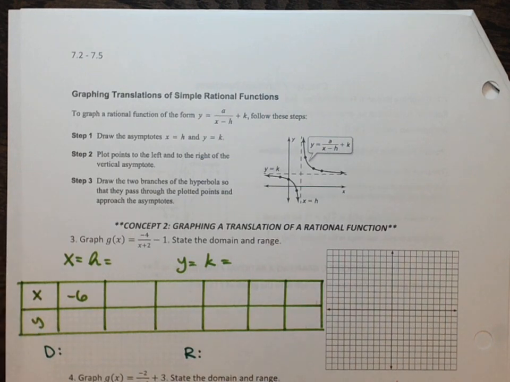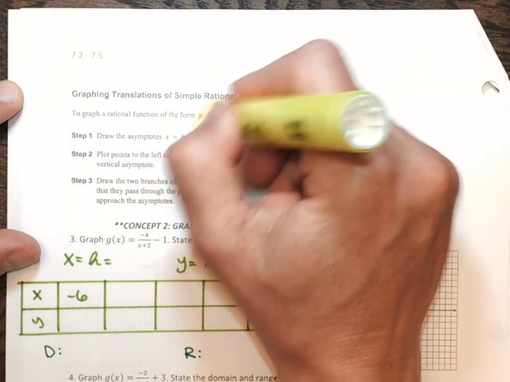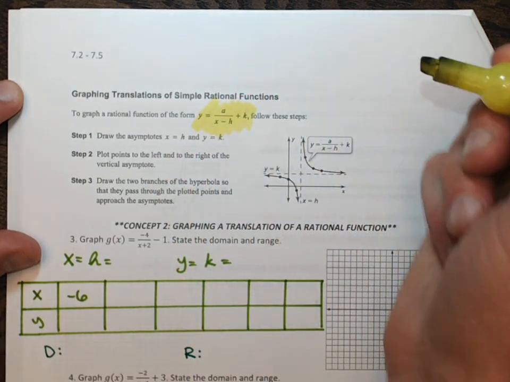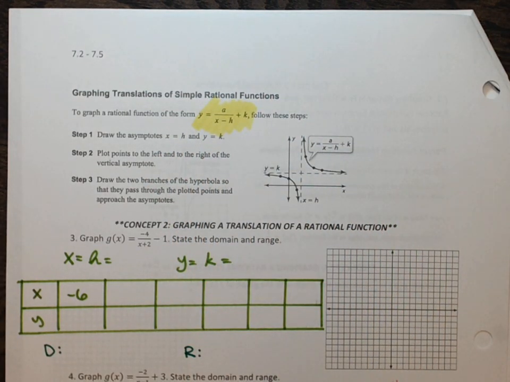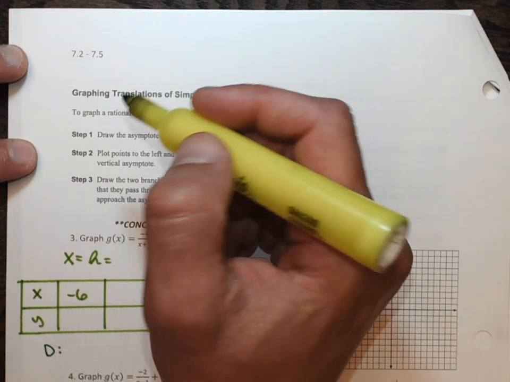And concept 2. All right, we're going to graph translations of simple radical form. So here is the form. It's going to switch a little bit from what we had, the y equals a over x, to now y equals a over x minus h, and then plus k. Well, h and k: h is a horizontal shift, right or left. k is a vertical shift, up or down. So those are the translations we're talking about.